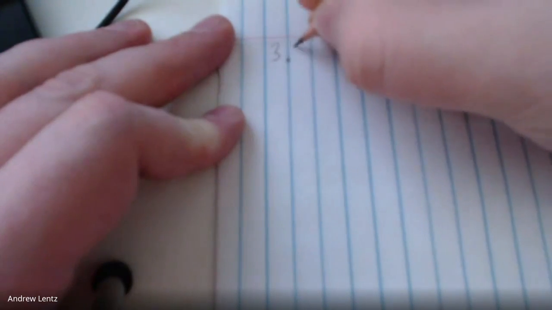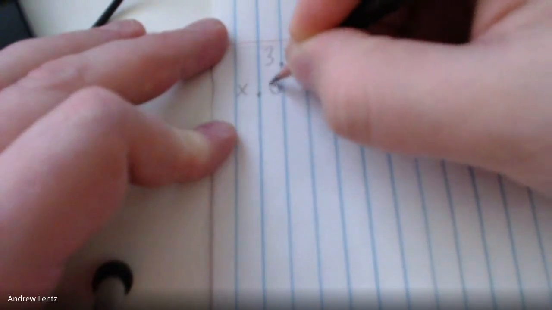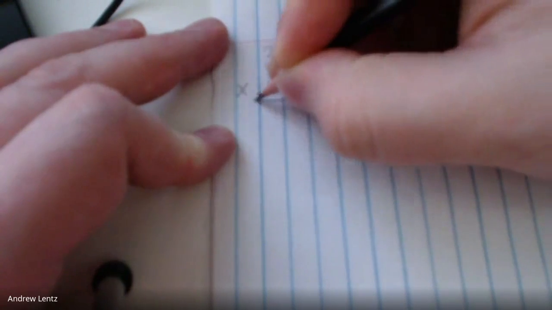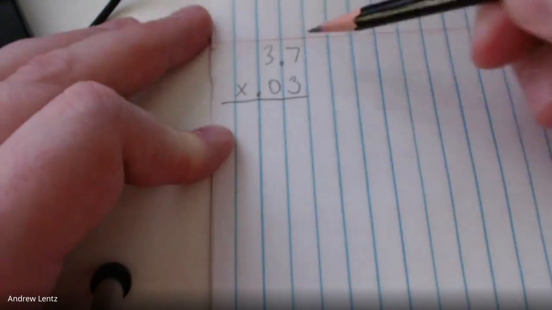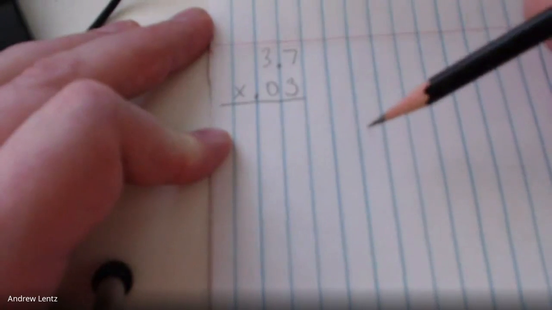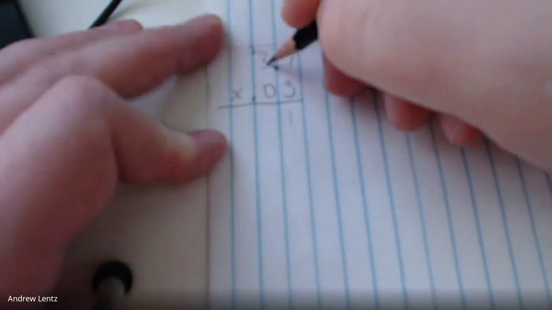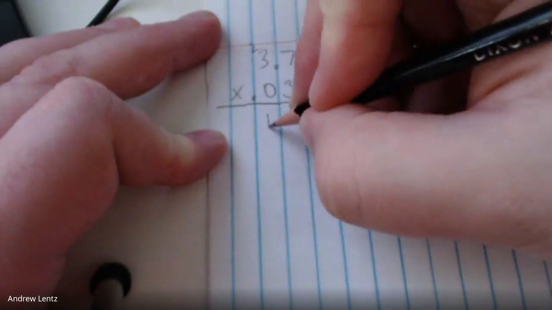3.7 times 0.03. So what I want you guys to notice straight away is that each number, I now have columns that I can keep everything in. Okay? So now I'm going to do my math. 3 times 7 is 21. 3 times 3 is 9. 2 more makes it 11, right?